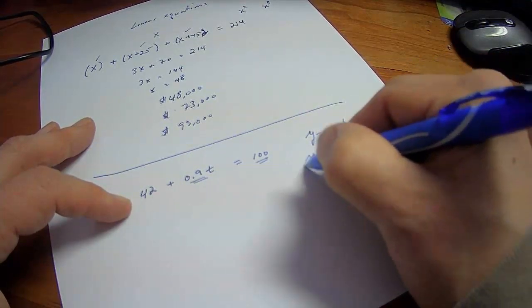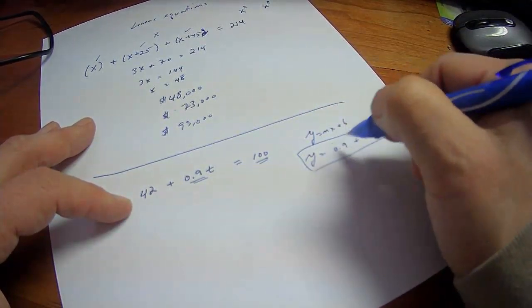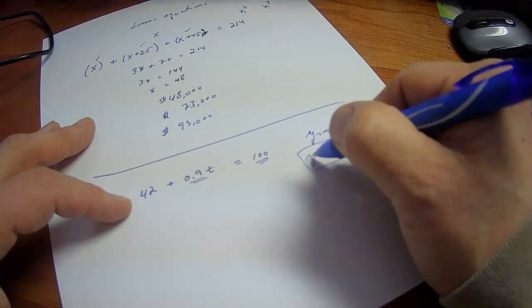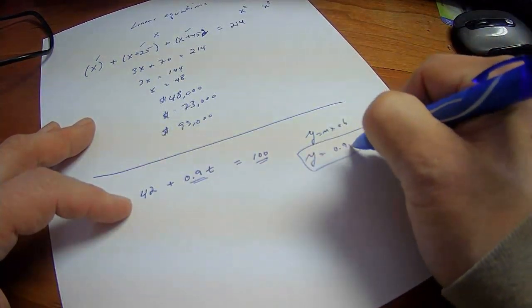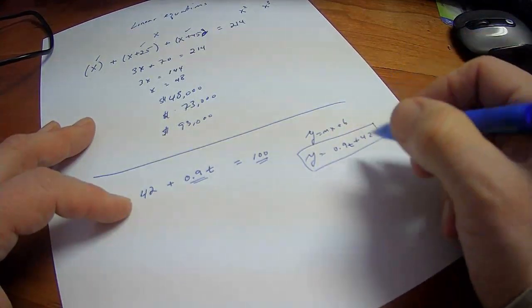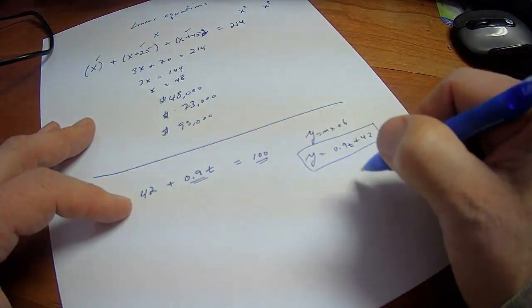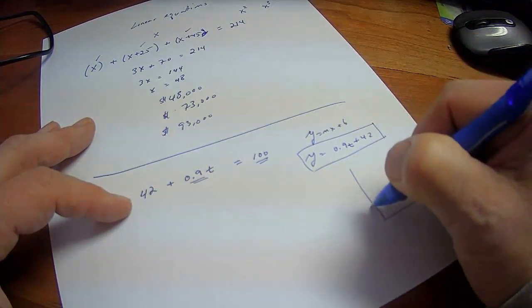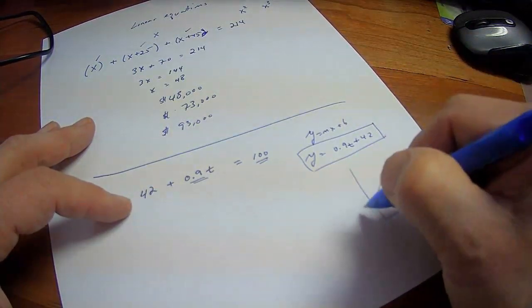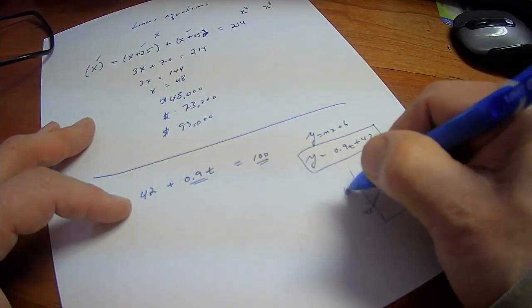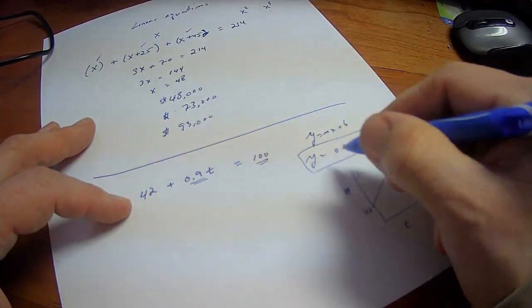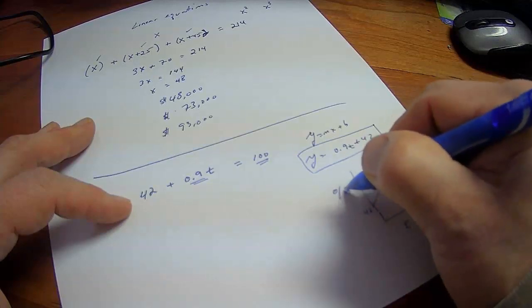That would be a linear equation. We could plot that and see where this y value is 100, and we would see a graph where this was 42, this was time, and this was percentages.